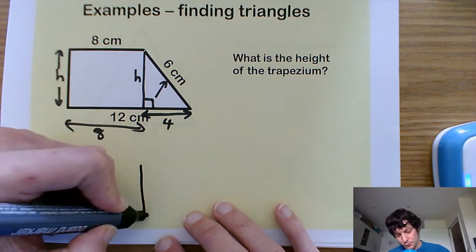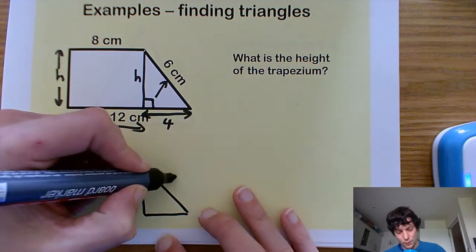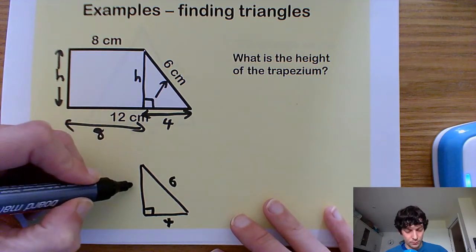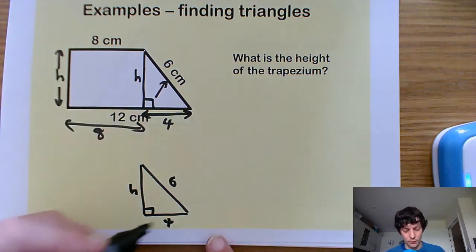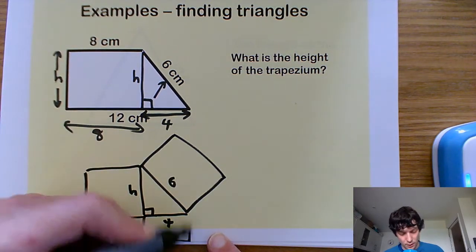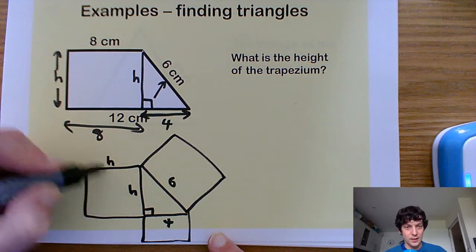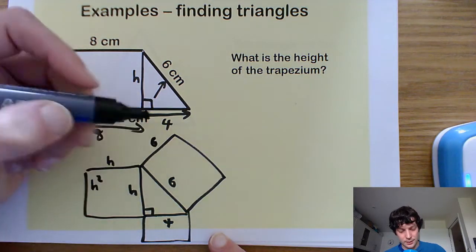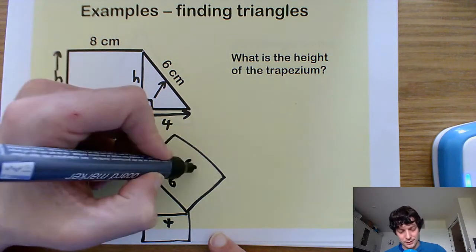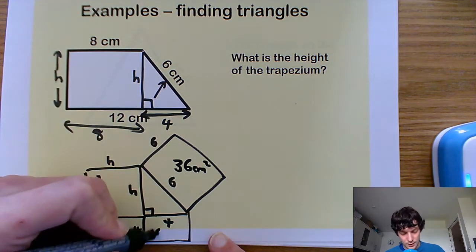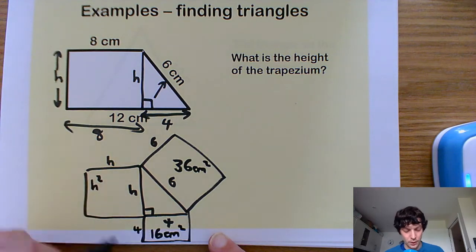Okay, sometimes what I might do is just draw this out separately, just to help stop me getting confused with where all the numbers are going, because then I want to get the area of my squares. So this is h times h, h squared, 6 times 6, 36 centimeters squared, 4 times 4, 16 centimeters squared.